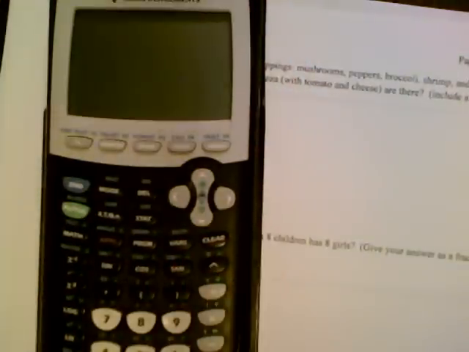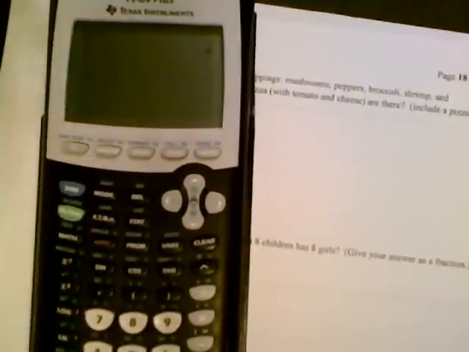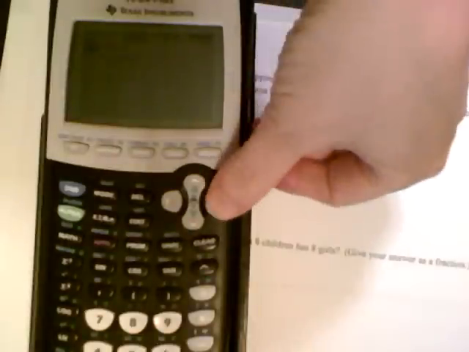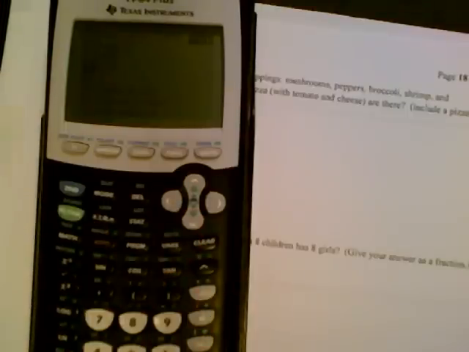Now, I am going to show you real quick how to do this on a TI-84 Plus. Ooh, I guess you need to see the keys. Okay, what you're going to do is go into Math, over to Prob, P-R-O-B, scroll down to nCr, which is combination, number 3. nPr is permutation, which is number 2.